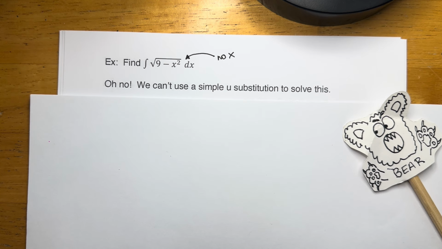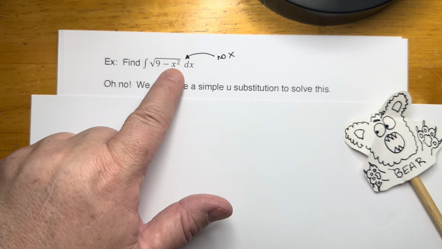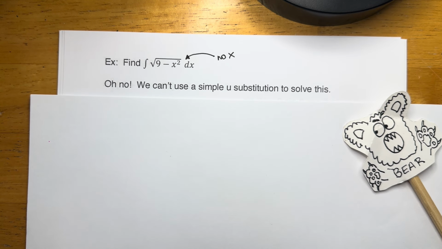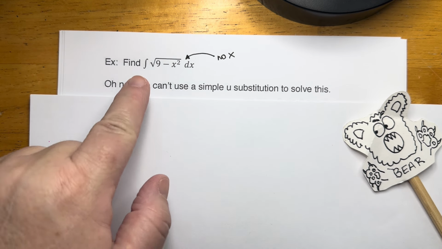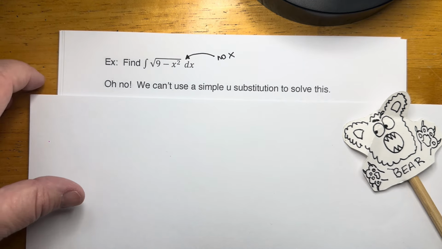So when you see this, you're going to say, oh, why are we doing this? And the answer is, this is what you do when you see a particular pattern. And in this case, it's a radical and then a subtraction with an x squared. If you see that, a number minus x squared, and it can be any number, then you know that you want to use a trig substitution. So let me show you what that looks like.